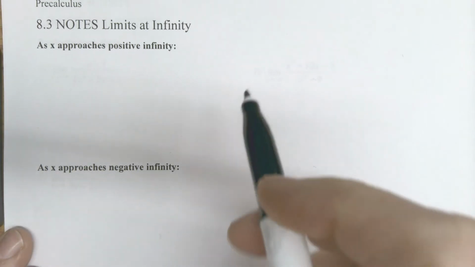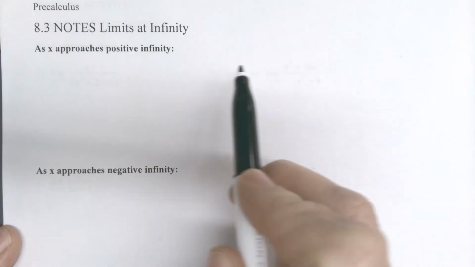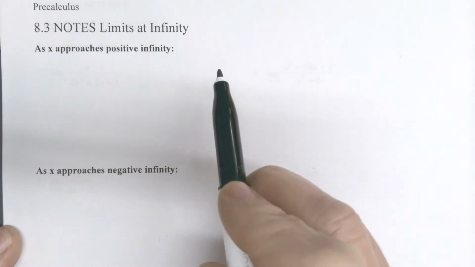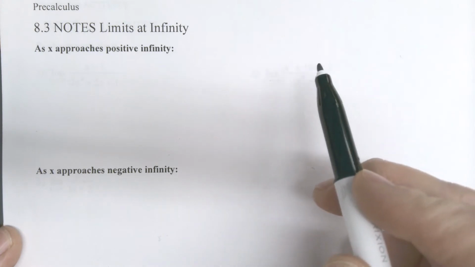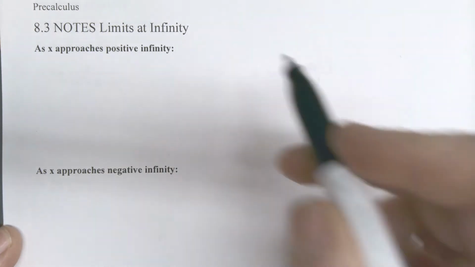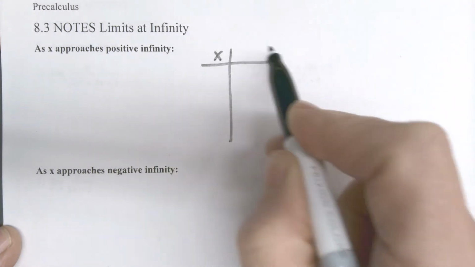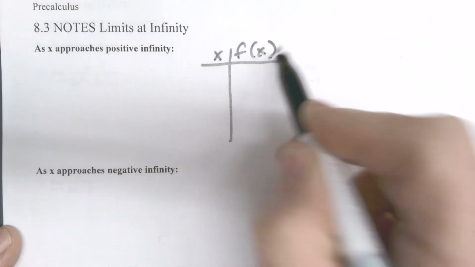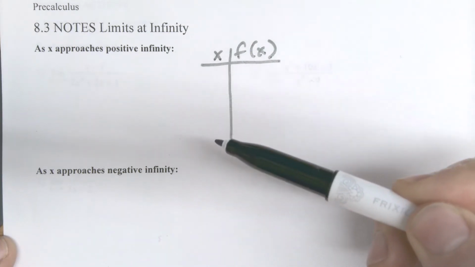So 8.3, when we are approaching infinity, I make my table slightly different. When we were doing the other, like just add a number, I always made a horizontal table because I can see coming in from the left and coming in from the right my values. But as I approach infinity, I tend to make a vertical table instead, because I can only come in on one side of infinity.